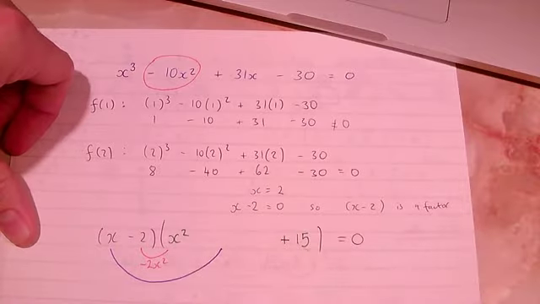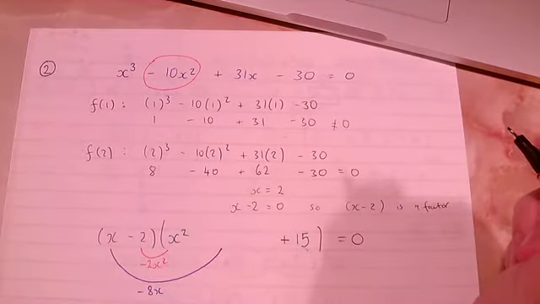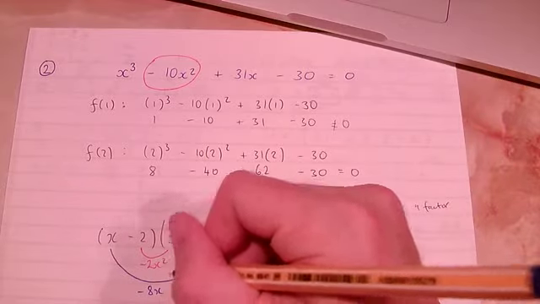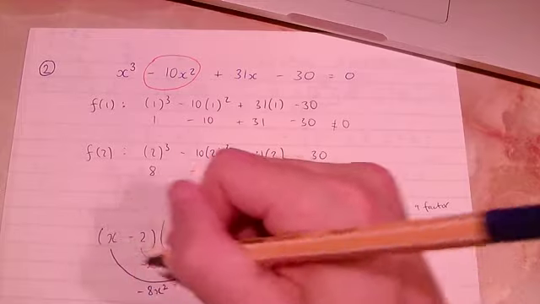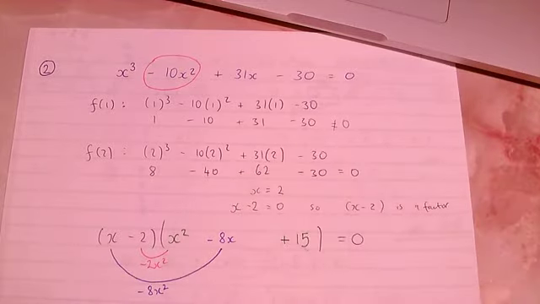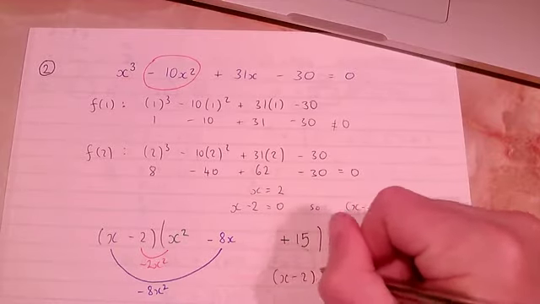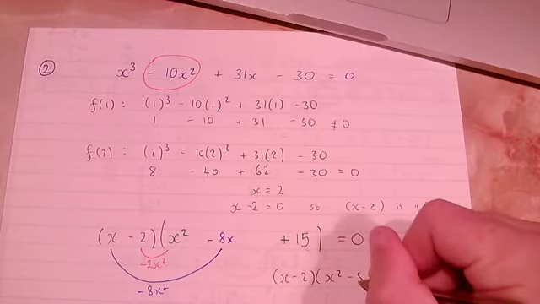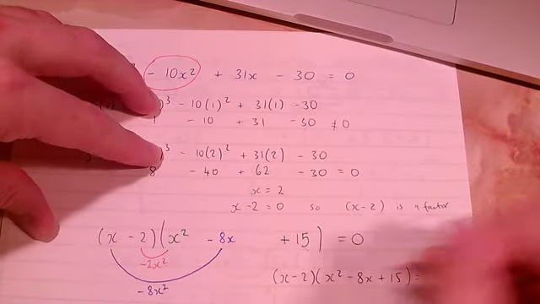So that means I need to take away 8x squared. X times what makes 8x squared? It would be minus 8x. So now I've got my expression as x minus 2, and then x squared minus 8x plus 15 equals 0.